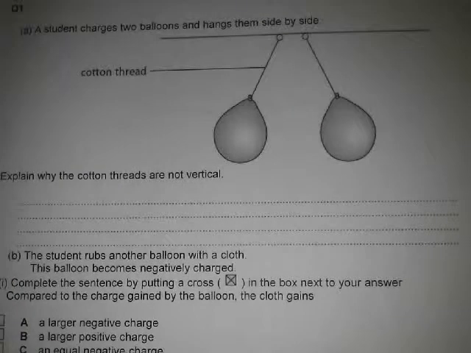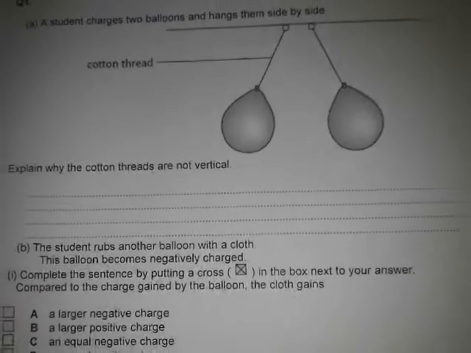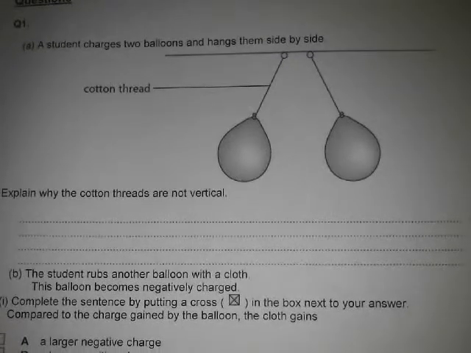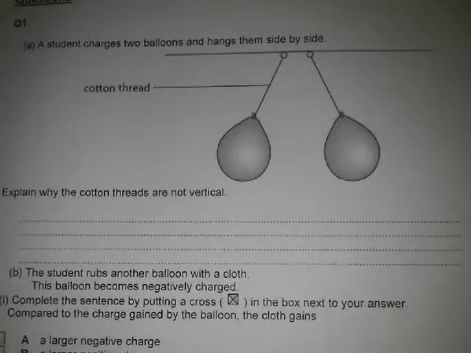Okay, so hopefully you've done your mind map and now you've had a go at the questions. So here are the answers. Quite a straightforward one, hopefully.